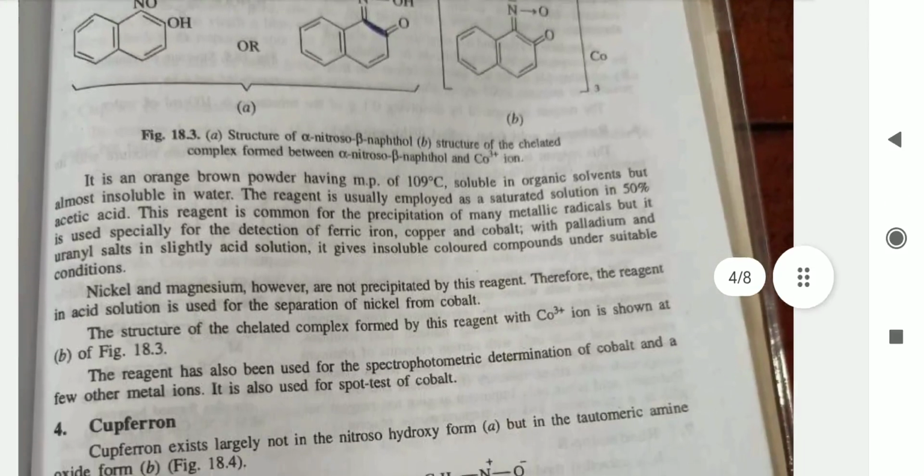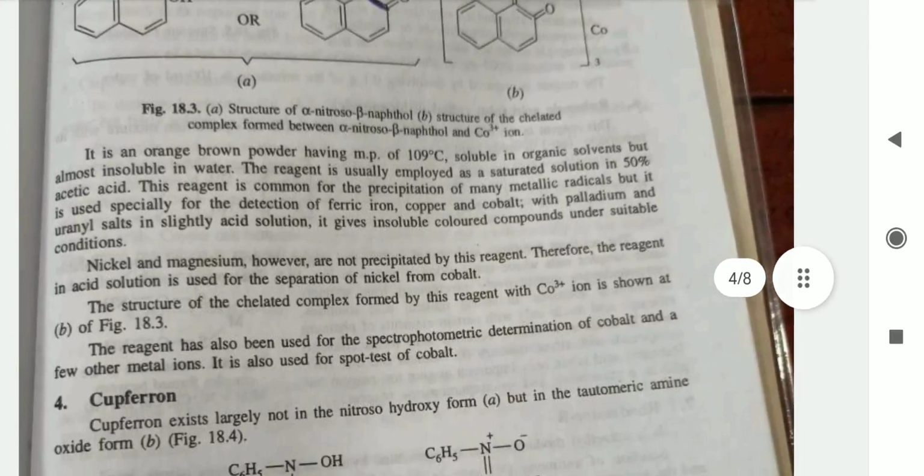It is an orange-brown powder having a melting point of 109 degrees Celsius, soluble in organic solvents but almost insoluble in water. This reagent is usually employed as a saturated solution in 50% acetic acid. This reagent is common for the precipitation of many metallic radicals, but it is used especially for the detection of ferric iron, copper, and cobalt, with palladium and uranyl salts in slightly acid solution.